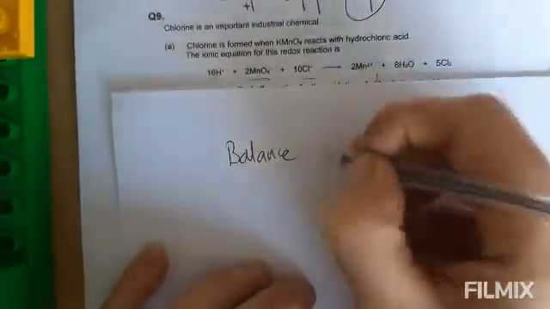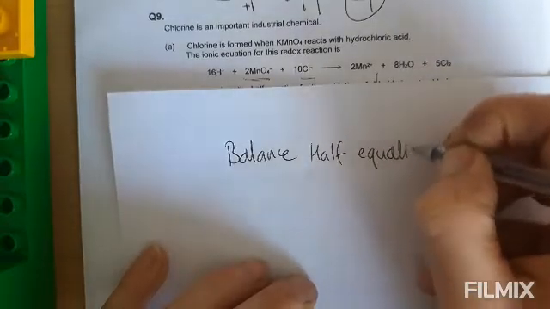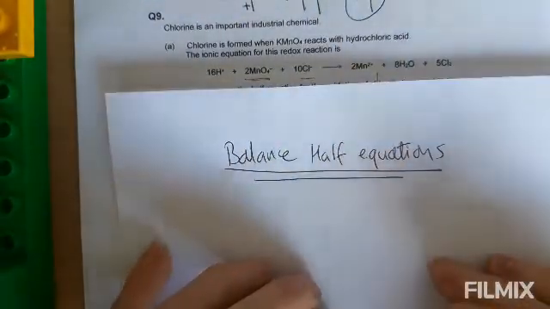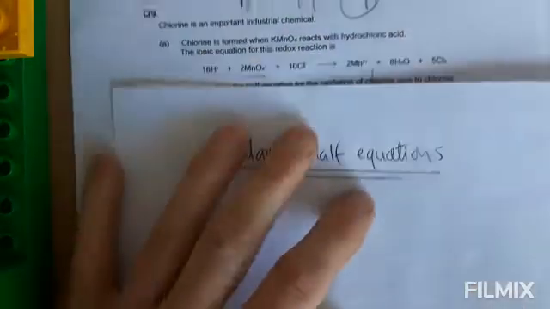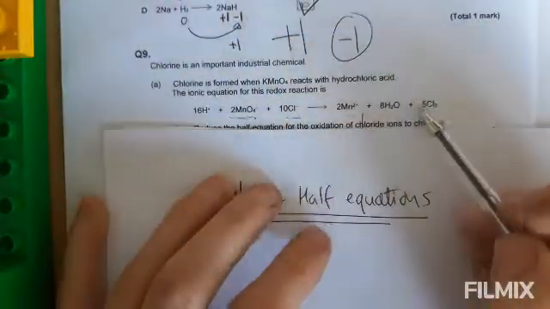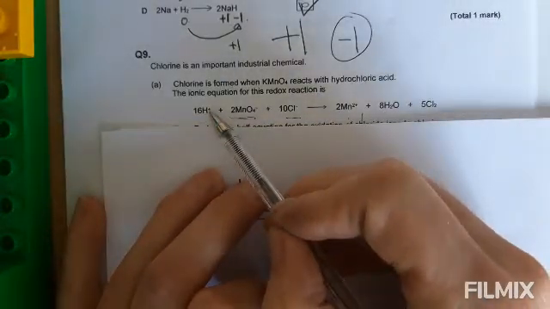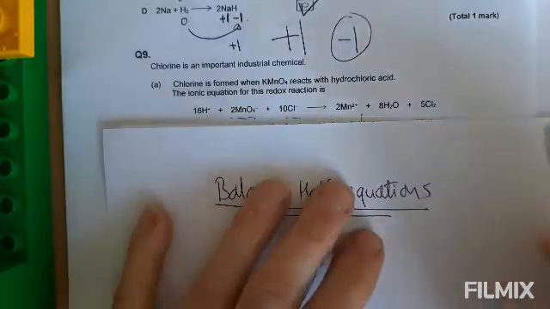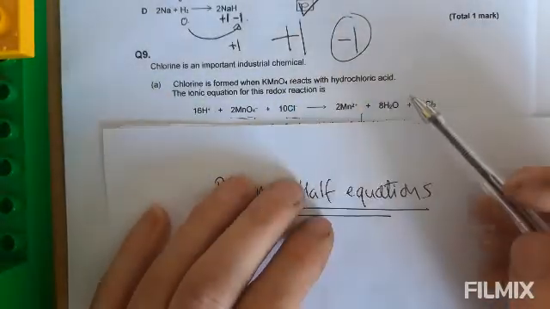First thing I want to talk about though is how we can balance half equations, because this is going to be tested quite a lot in these questions. So here on question 9 is an overall equation. It's actually an ionic equation because there's a missing negative ion here and a missing positive ion here. They've had spectator ions removed. It's not a half equation, it's an ionic equation.